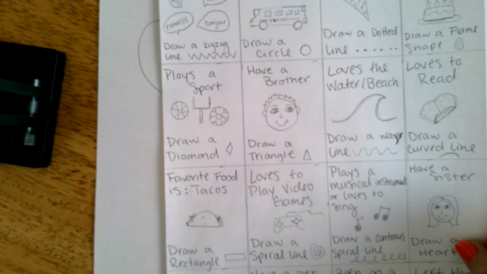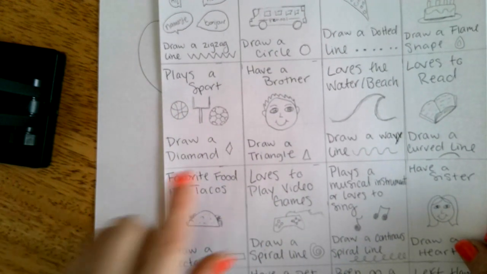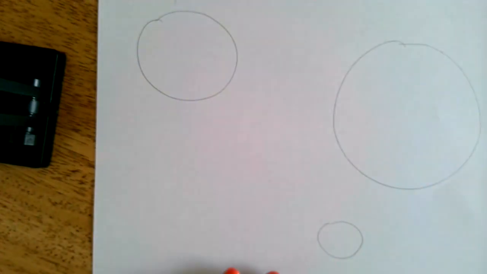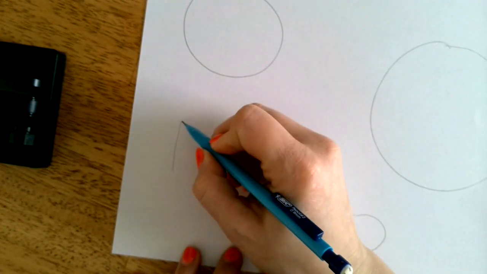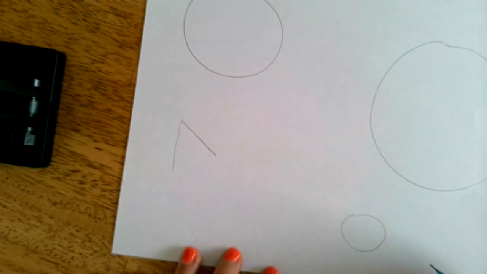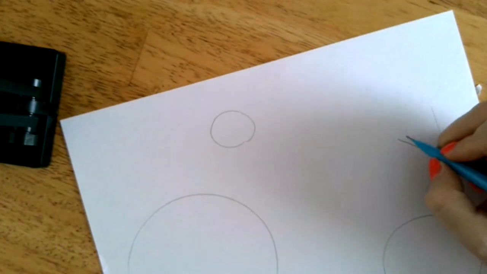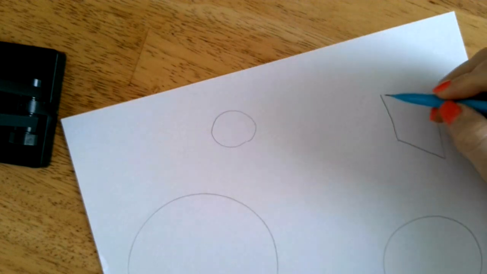But if you do play a sport, even if you like to play a sport for fun, you can draw a diamond. How I like to show diamonds, and you can draw them however you want. I'm going to draw 2. And when I draw a diamond, I draw a triangle without a bottom, and then I flip it upside down and draw a triangle on top of that. And now I have a diamond.